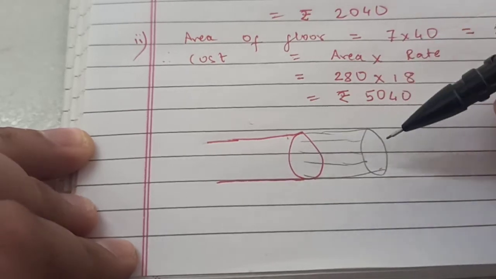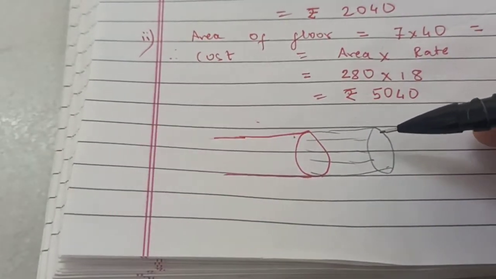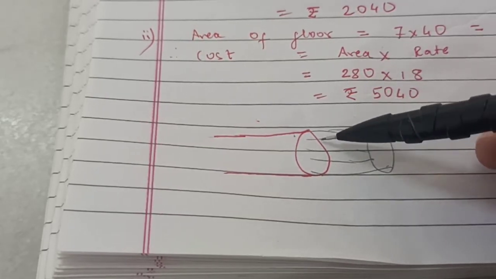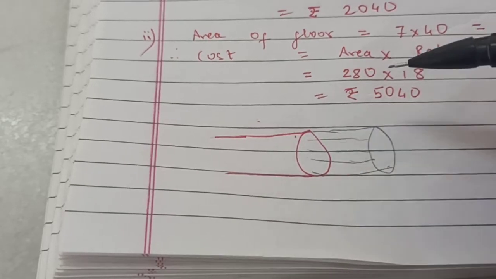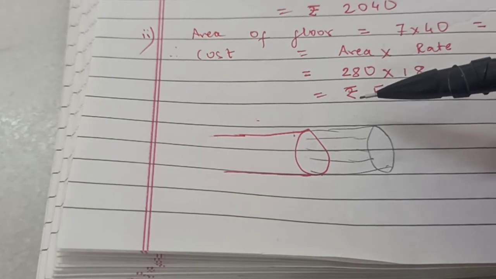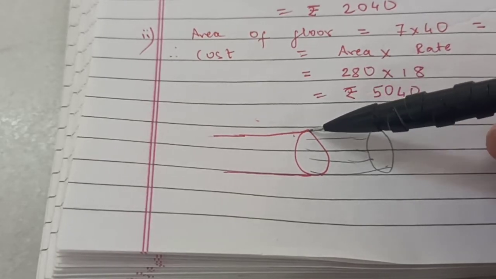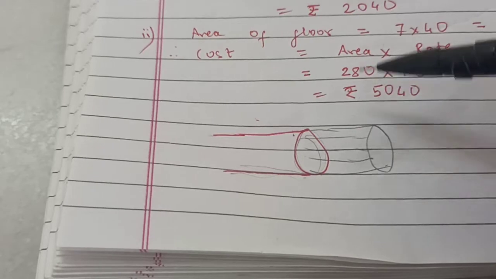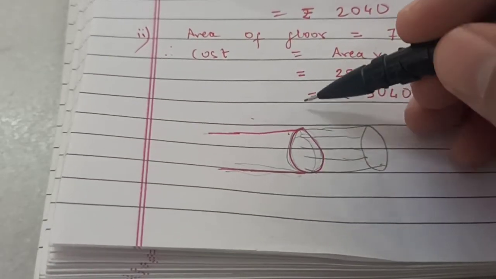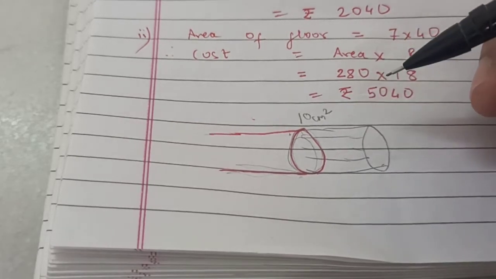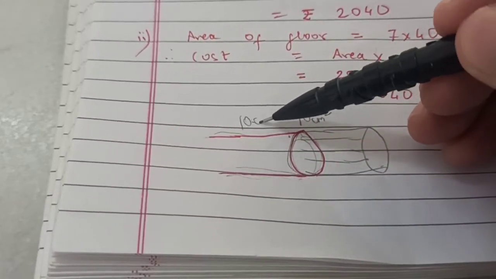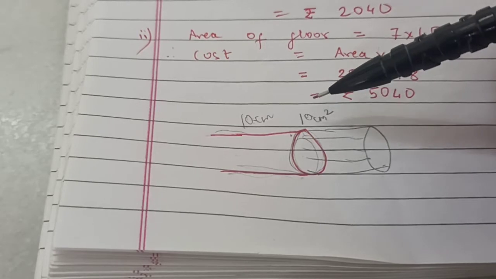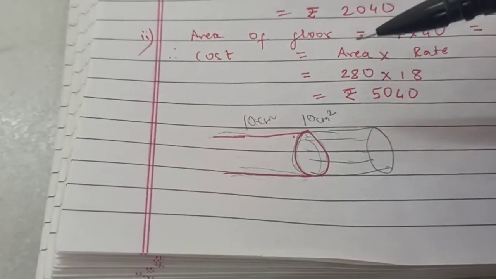If instead of water, ice would come out of it, then I could actually imagine this to be a cylinder. And what is the volume of the water flowing out? Well, it's the same as the volume of this pipe, which is also a cylinder. And we just saw that the volume formula is area of cross section into the depth. So suppose the area of cross section is 10 centimeters squared and the depth is 10 centimeters. So what is the total volume of water coming out? 10 into 10, 100 centimeter cube or 100 milliliters.